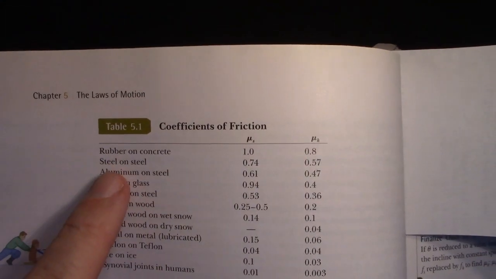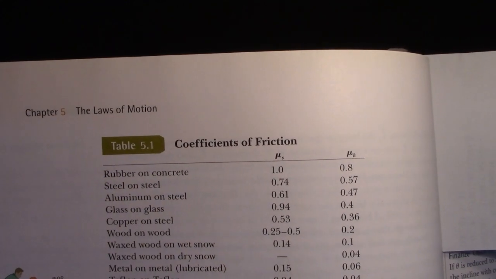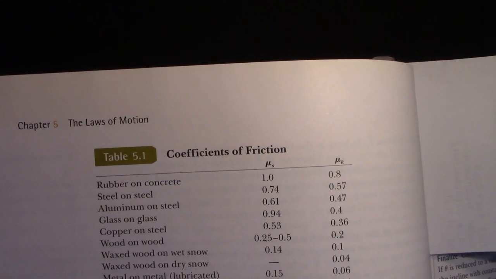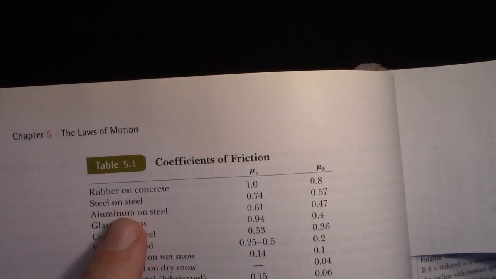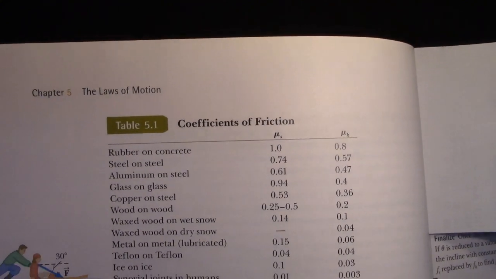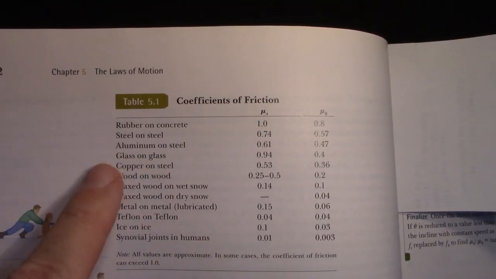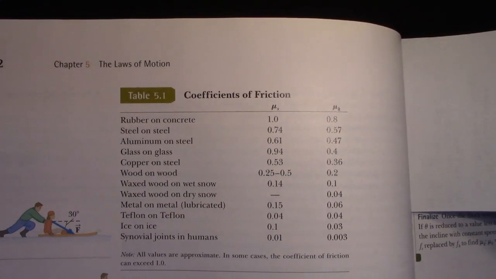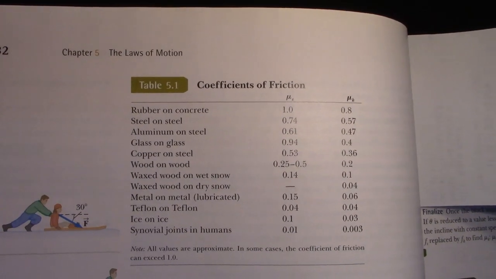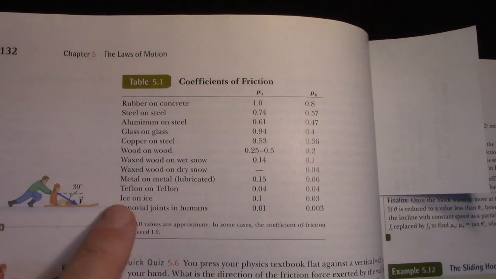This first one, you probably can't read very well, but it's rubber on concrete. Actually, it would be even more specific than that in a handbook of chemistry and physics. They would tell you a very particular type of rubber and a type of concrete, and if the concrete's wet or what have you. But these are just basic ones: steel on steel, aluminum on steel. You see how it's always two things? It has to be two surfaces. You never have the coefficient of friction for one surface. It's for two surfaces that are going to be interacting: Teflon on Teflon, ice on ice.